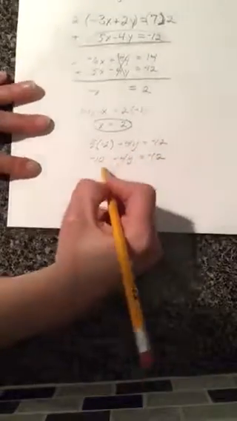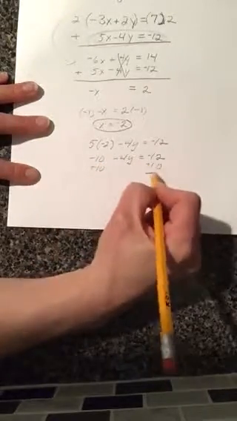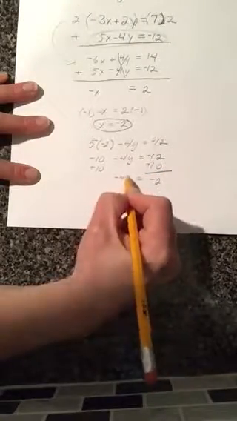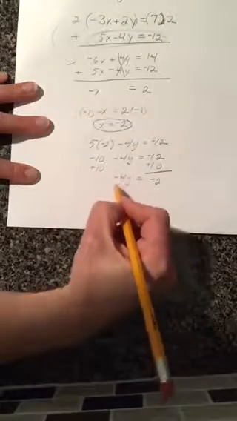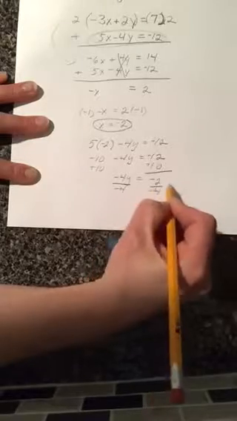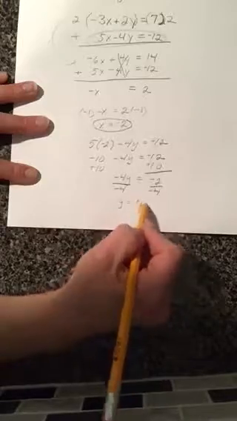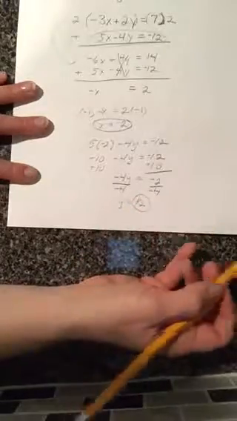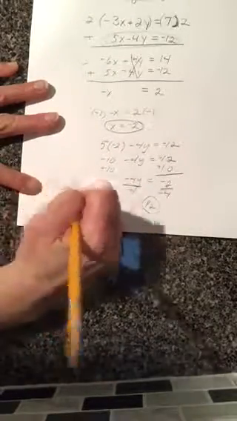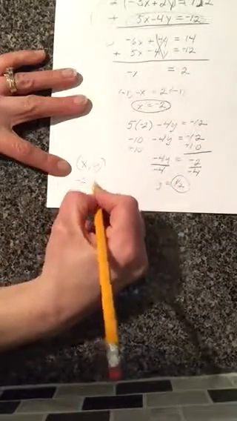We're going to get rid of the negative 10 by adding 10 to both sides. If I add 10 to negative 12, I get negative 2 equals negative 4y. Now in order to solve for y, I divide both sides by negative 4, and that leaves me with y equals 1/2. Okay, so now I have my solution. My solution is x and y, because the solution is always an ordered pair. So x is negative 2, y is 1/2.